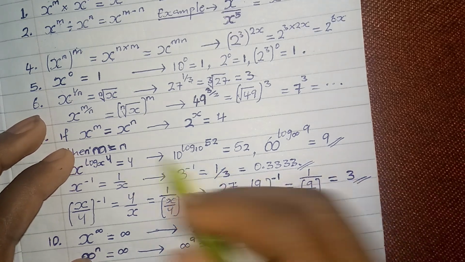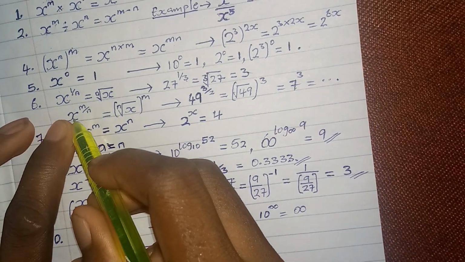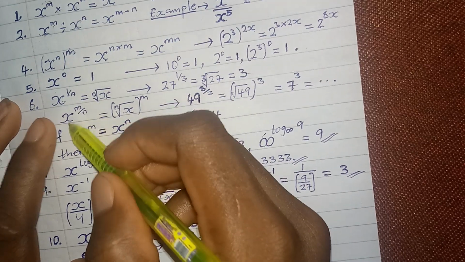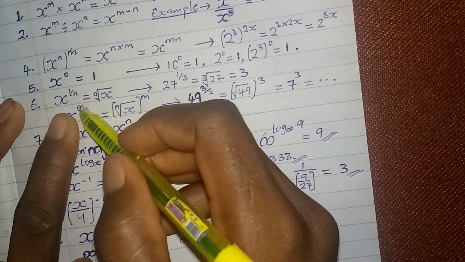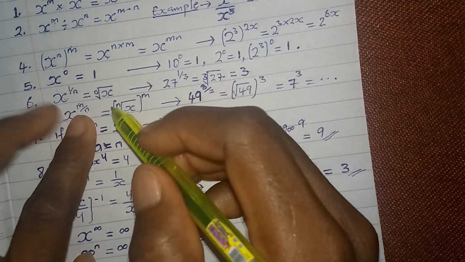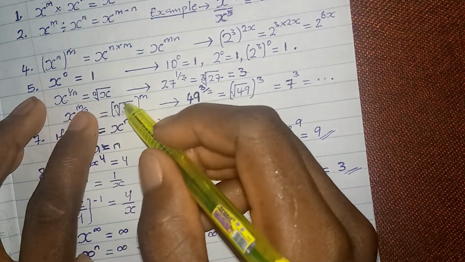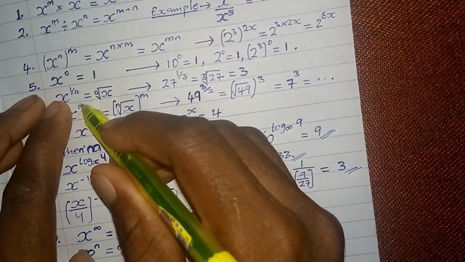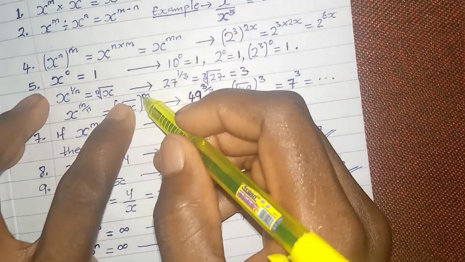Then in the case that we have a fraction having a numerator and denominator, that is x raised to the power m over n, x raised to the power m over n is the same thing as the denominator serving as the root of that x, but the numerator serving as the power.